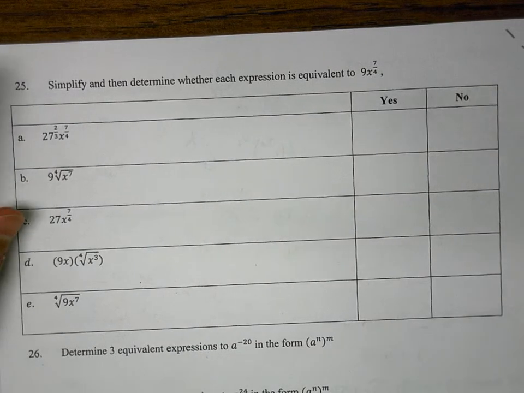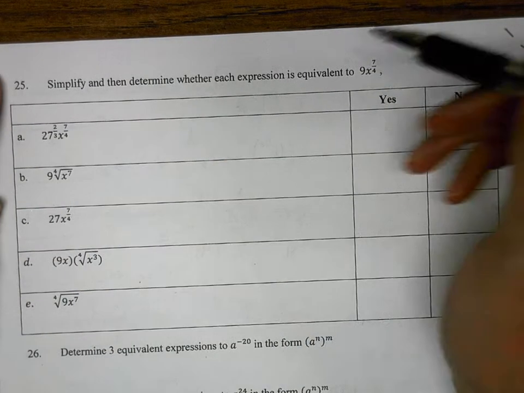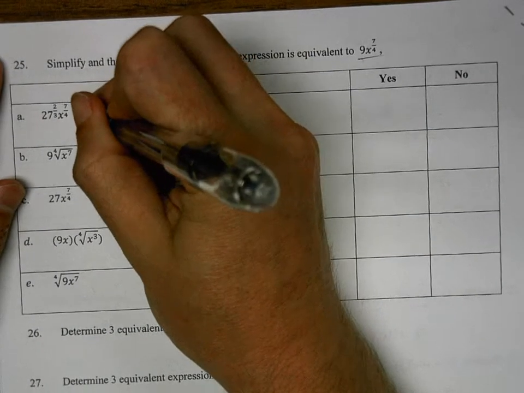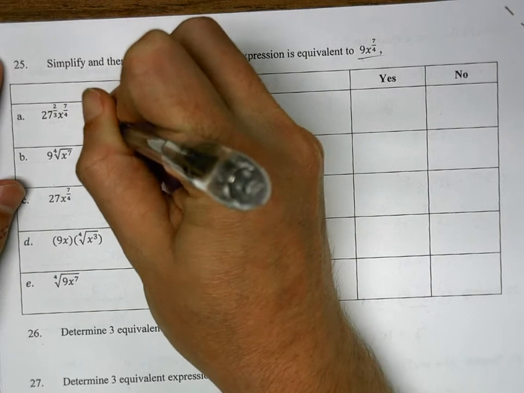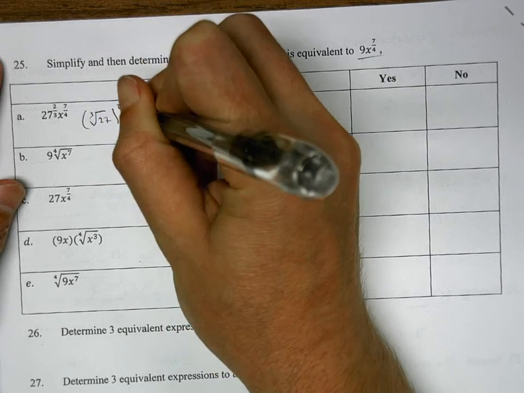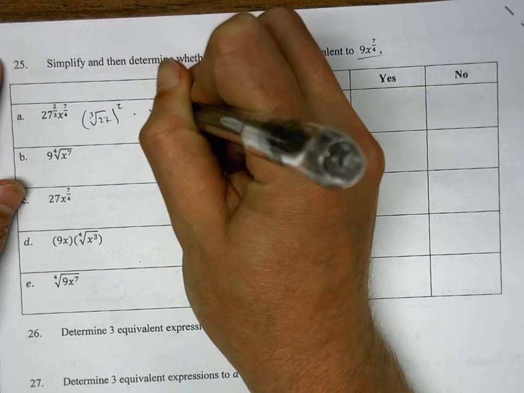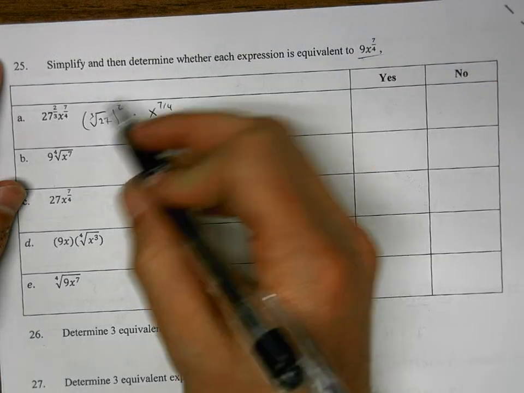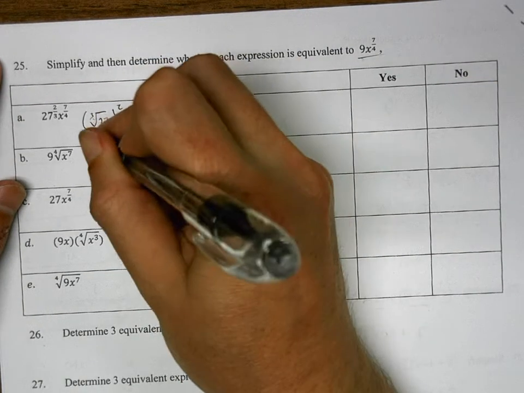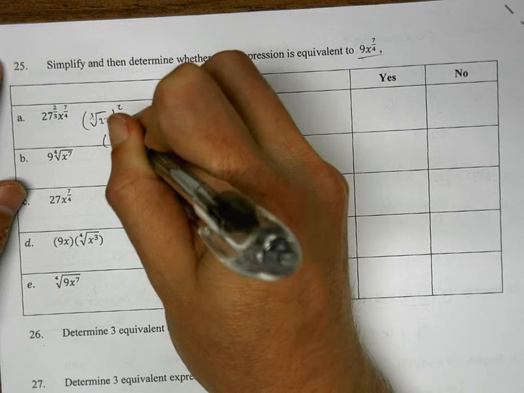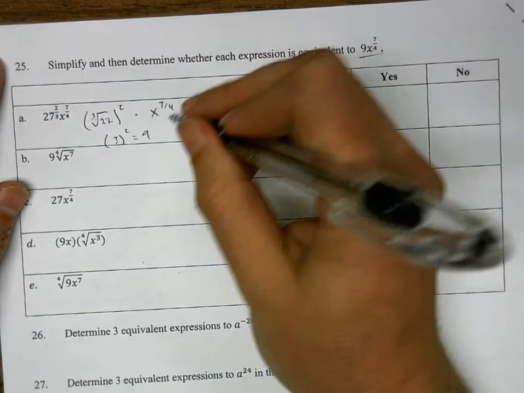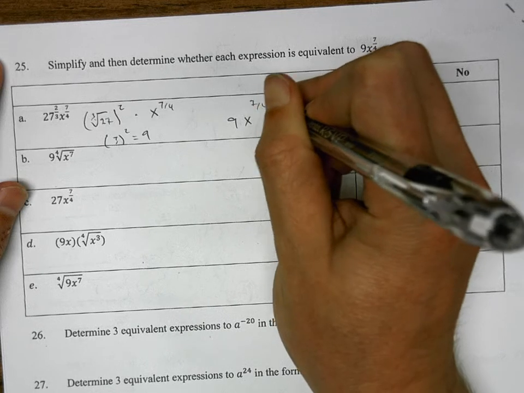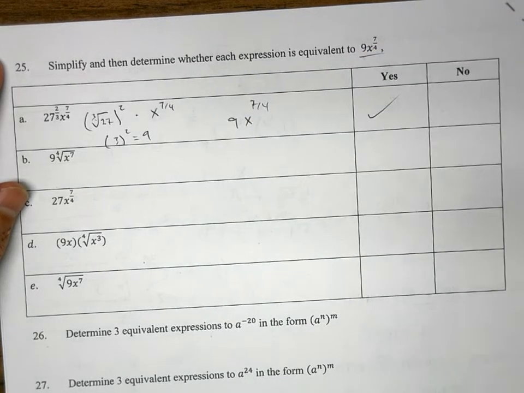Okay, so we want to basically simplify all these problems and make sure it looks like that. So start off with this one. This is the cube root of 27 squared times x to the 7/4. So the x is already taken care of. That base is fine. We just got to make sure this becomes 9. So the cube root of 27 is 3, and 3 squared equals 9. So therefore this is all 9 times x to the 7/4 power, which is equivalent.